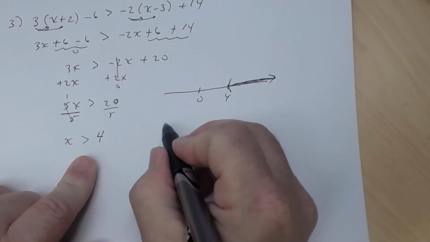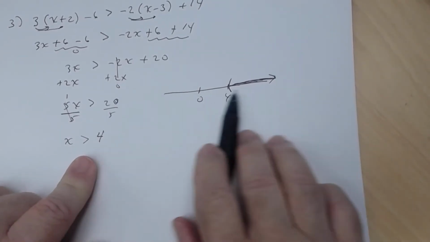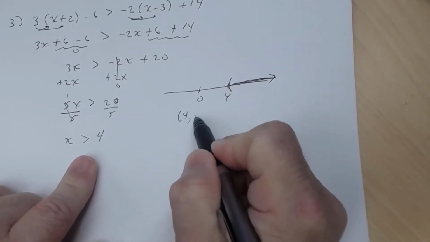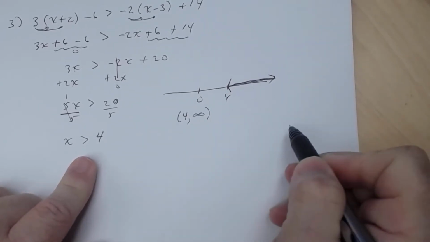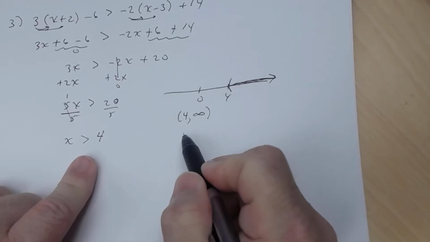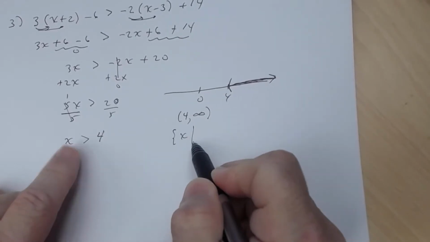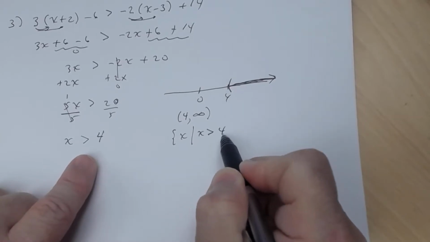All right, and then interval notation, so you read a graph from left to right. So I'll start at 4, parenthesis, comma, infinity, parenthesis. And then if they ask you for set notation, you're going to say the set of x's such that x is greater than 4.